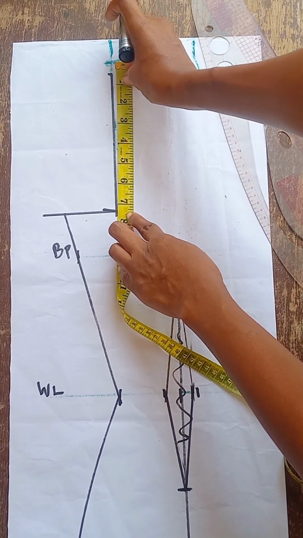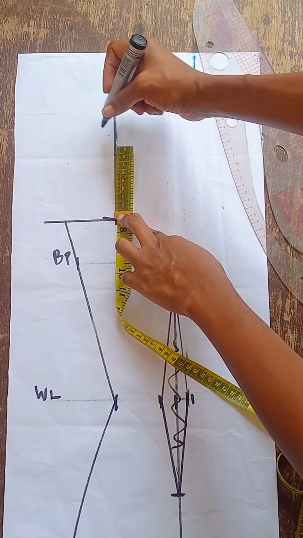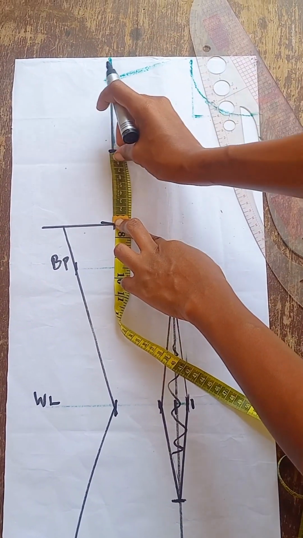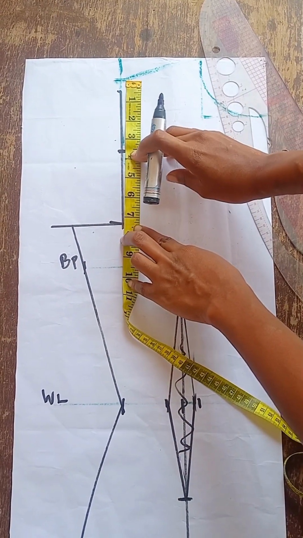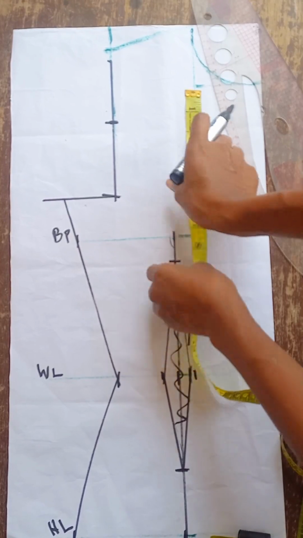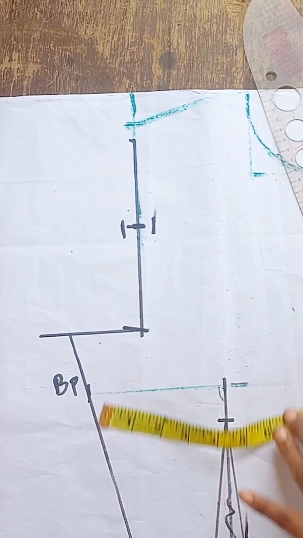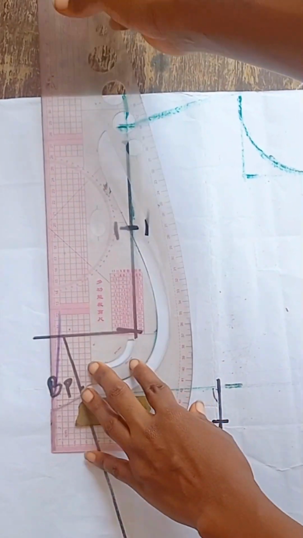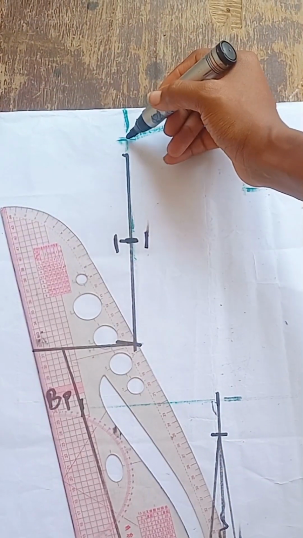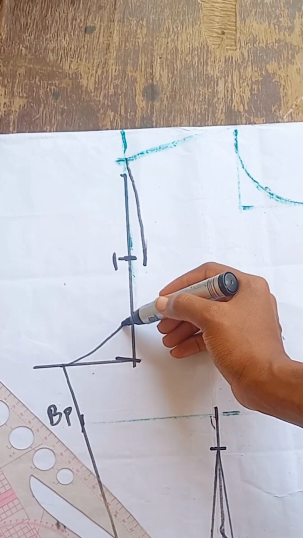This is 7.5. I'll be dividing it into 2. That point I will mark it here. This is 3 3/4. From this midpoint here, I will go in half an inch. And so I'll use a curve. You can do this with your free hand actually. So I'll connect like this, and then I'll use a curve to connect like this.